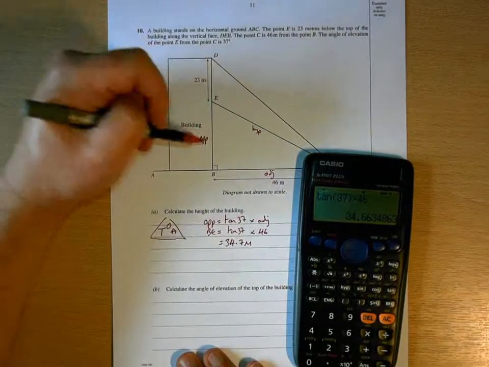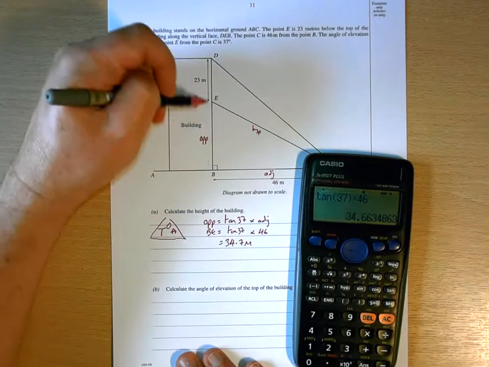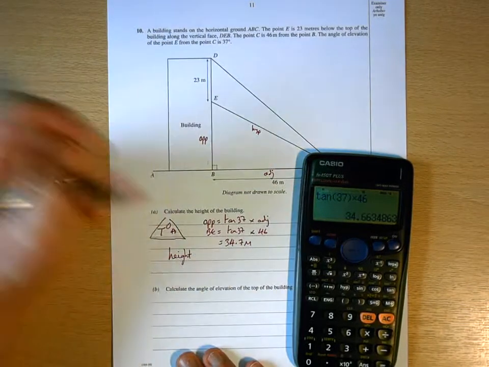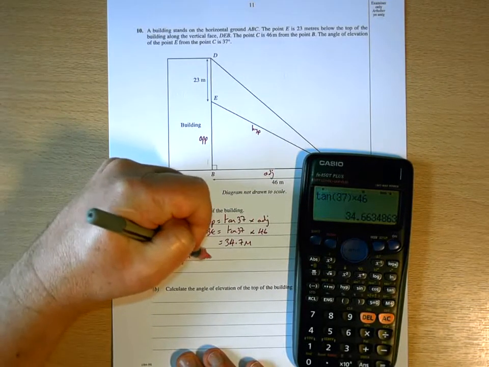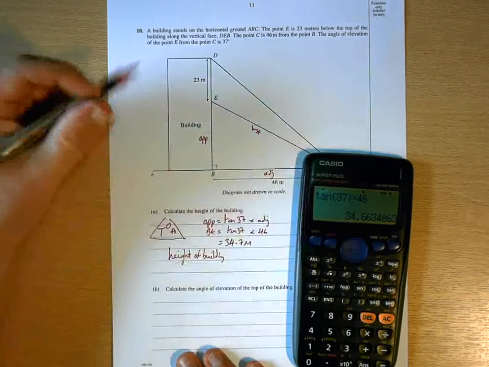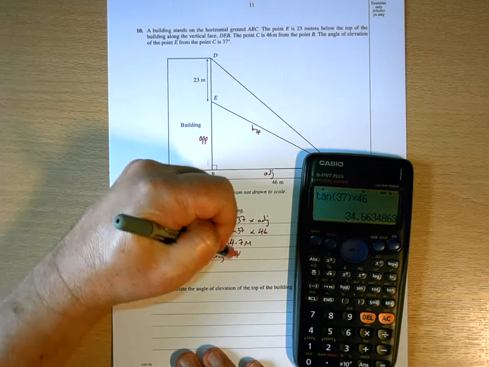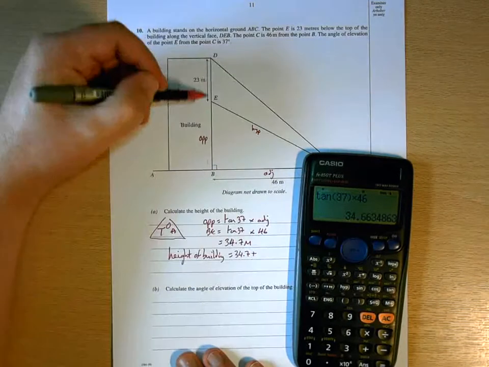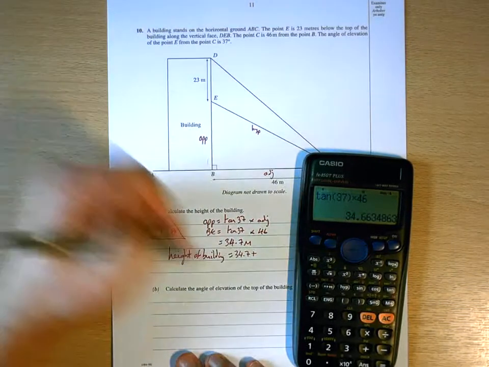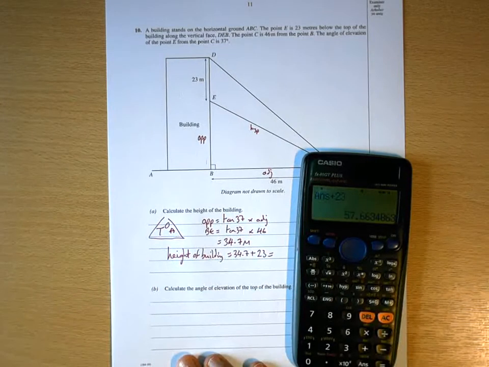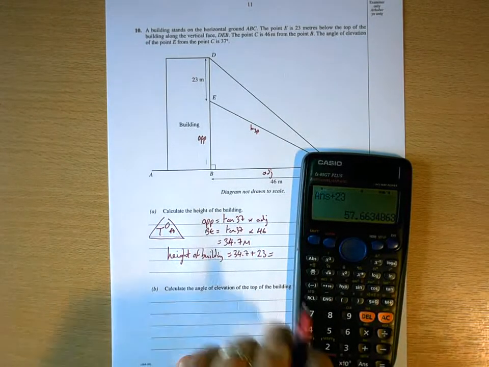That we know now is just BE. So the height of the building is the distance BE, which we've just worked out, 34.7, plus the other bit that we're given, which we know is 23. So that's going to be 57.7 meters.